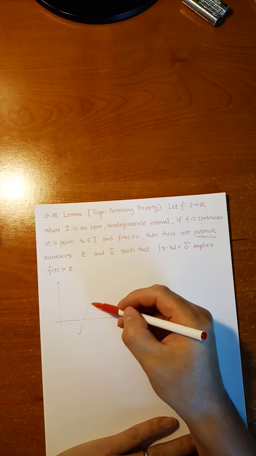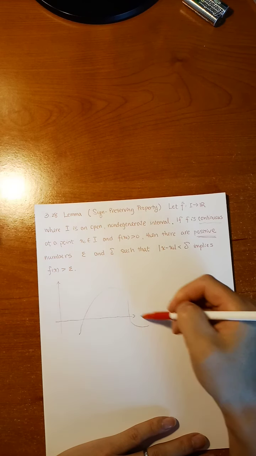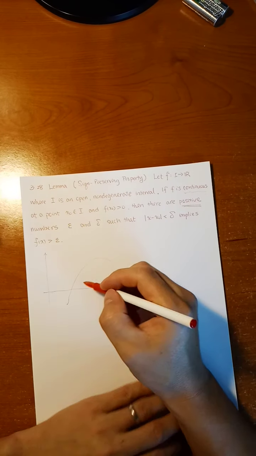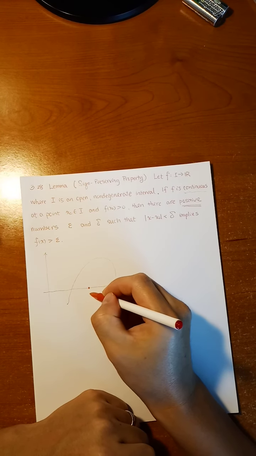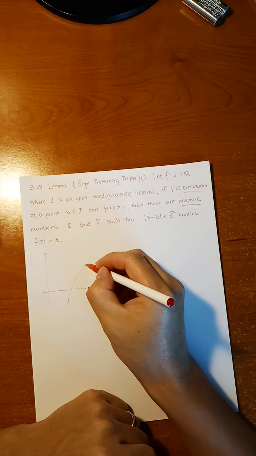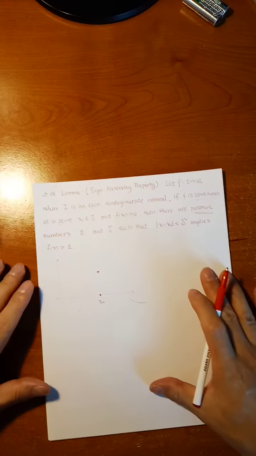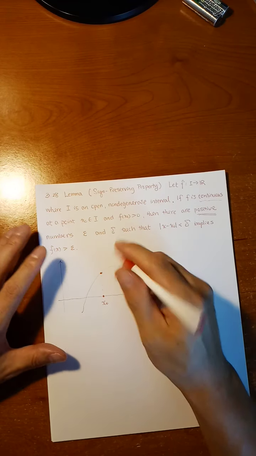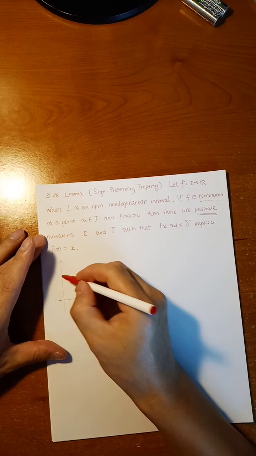So it's like this. Whatever, it can continue up or it can go down. It doesn't matter. And for some point x0, f(x) is positive. Maybe this value is very tiny, but you just rescale your system so that it looks very big. Okay.